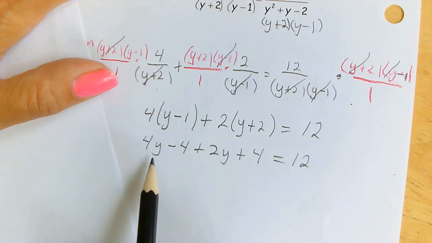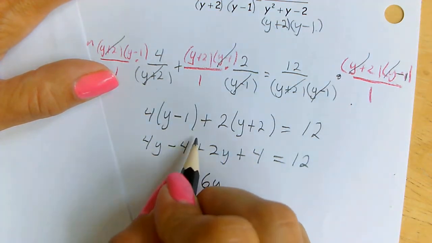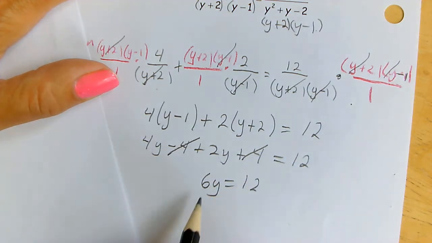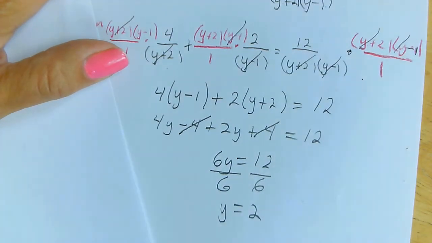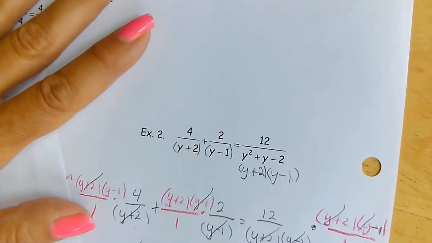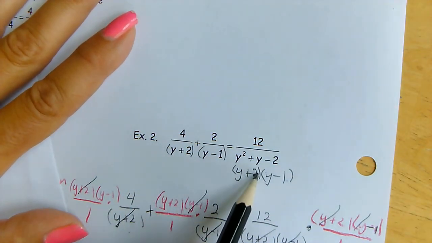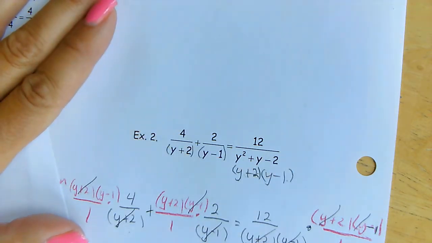Combine my like terms. 4y plus 2y is 6y. These cancel. Divide by 6. y equals 2. So I have a solution of y equals 2. I'm going to go back up here and make sure that it doesn't make any of my denominators undefined, which it does not. So my solution is 2.